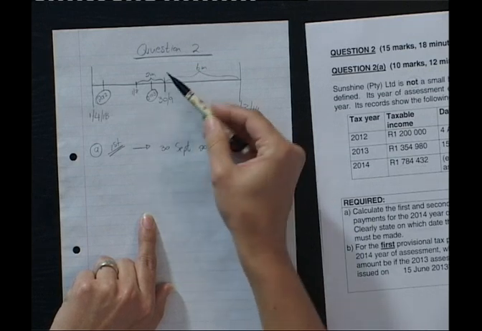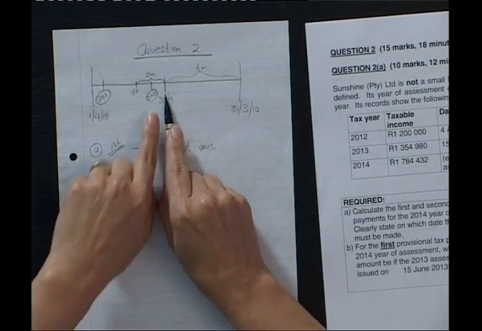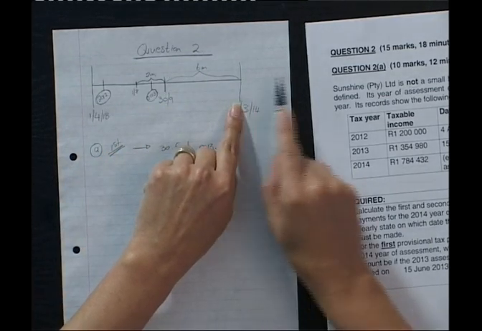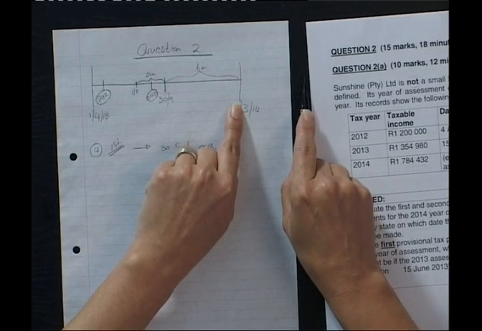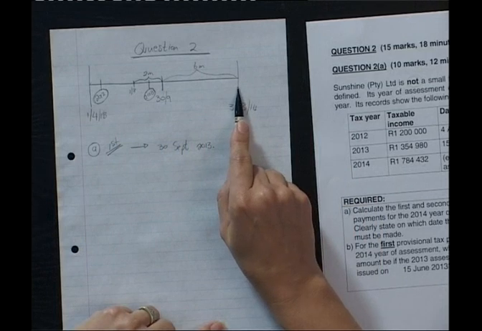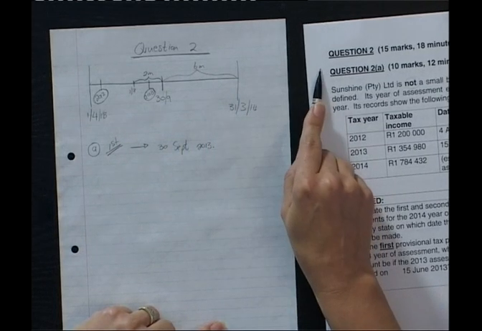2013. Just while we're busy with that, the second payment is made on year end, and then if there's a third payment, it will be made at the latest 6 months after year end. So the first one is 6 months before, second one on year end, third one 6 months after.